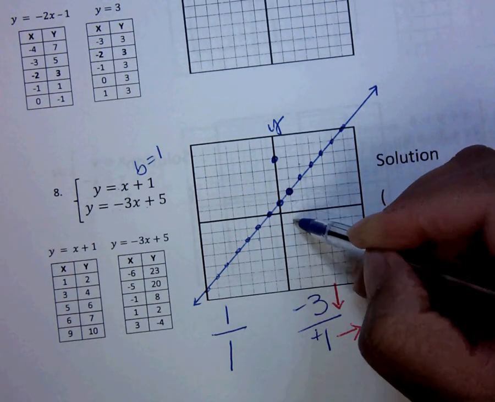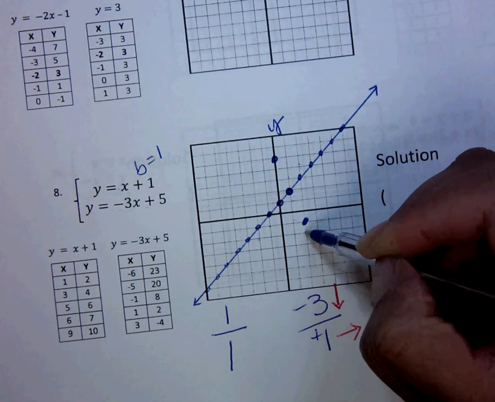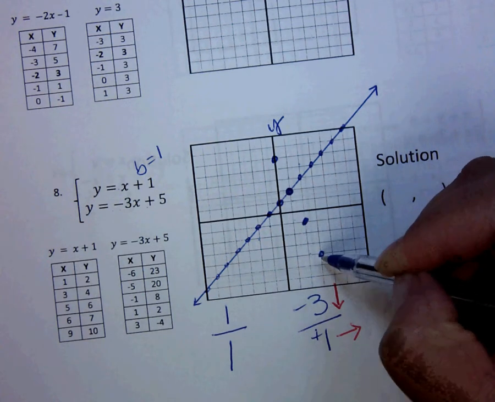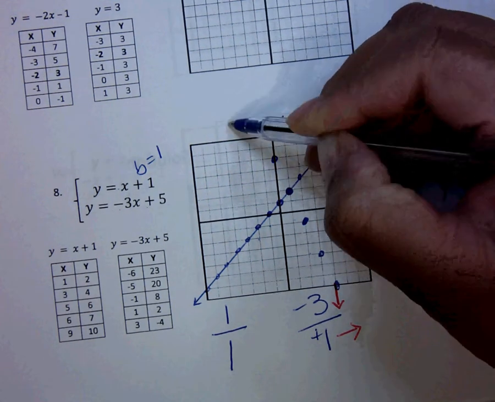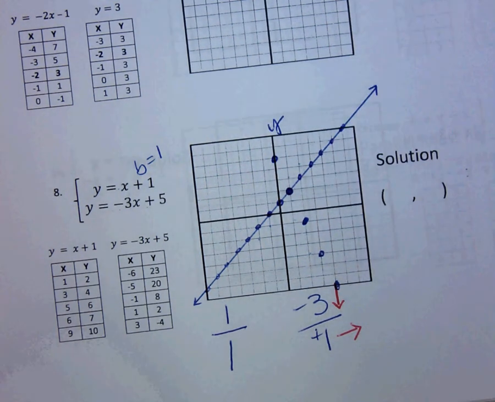Down 1, 2, 3, and right 1. Down 1, 2, 3, and right 1. And you can't go the other way because there's not enough room. So that's enough.